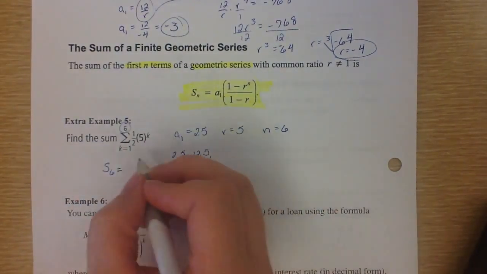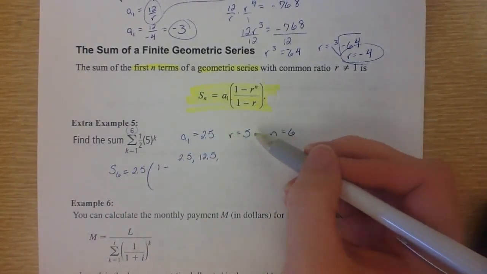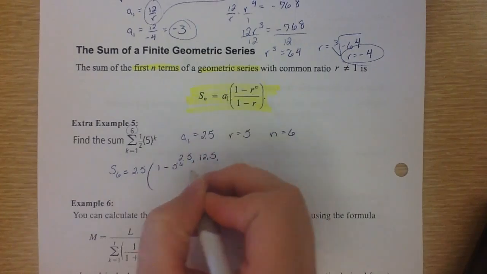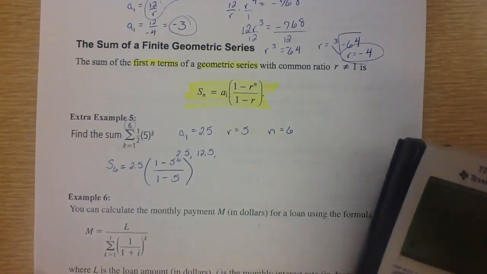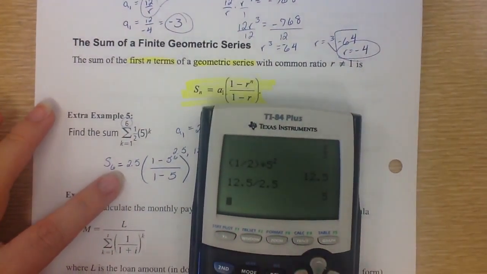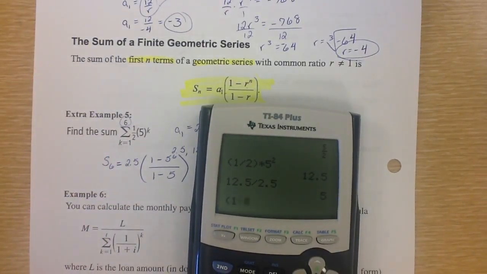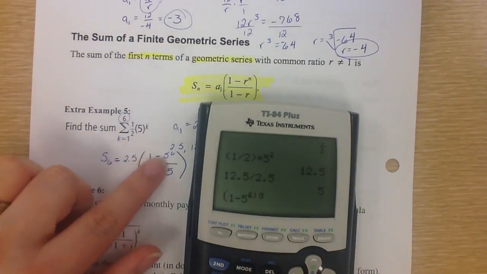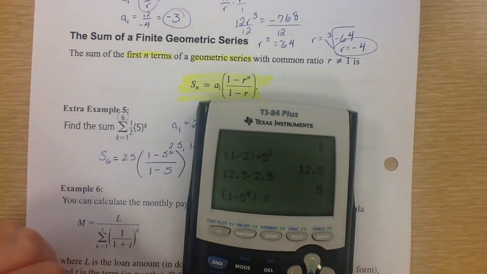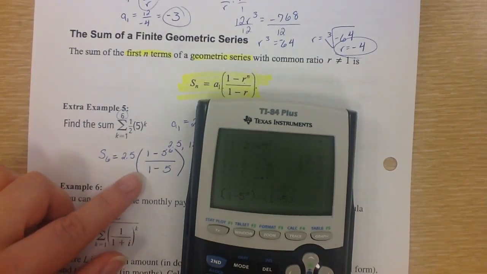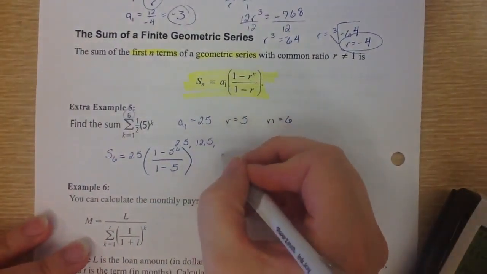So my S sub 6 is going to be equal to a sub 1, which is 2.5, times 1 minus r to the n, 5 to the 6th, all over 1 minus my r, which is 5. Okay. Let's not do this all in one step, it gets to be too much. 1 minus 5 to the 6th, and let's divide that by, oh, my parentheses are in the wrong spot. Let's divide it by 1 minus 5. So we get that, and multiply that by 2.5. 9,765.